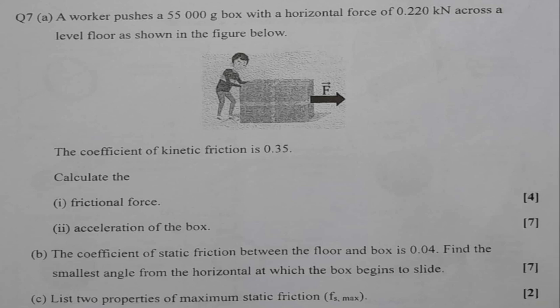Then C will be your assignment. I'm not going to do this one, it is more of theory. C says: list 2 properties of static friction.